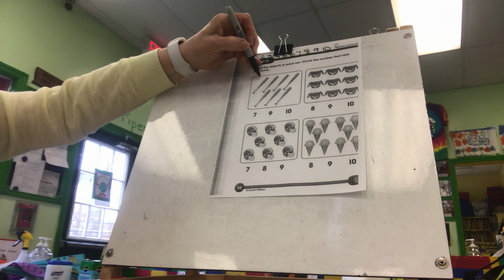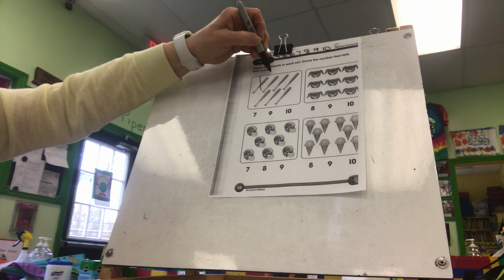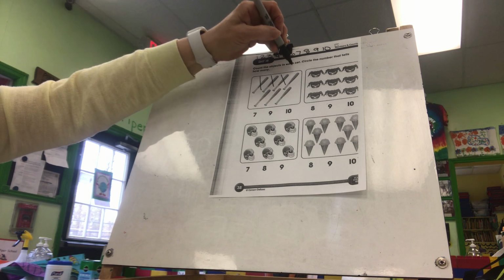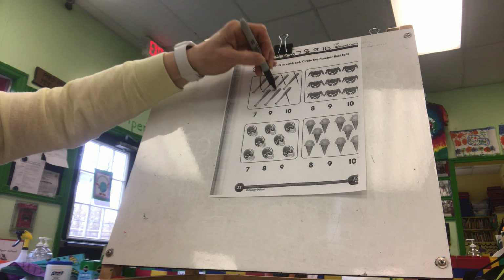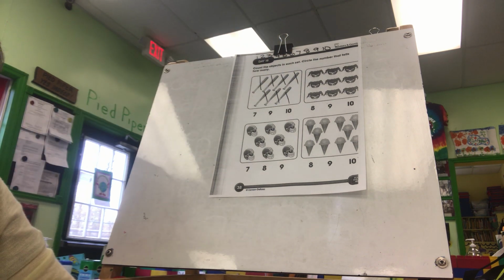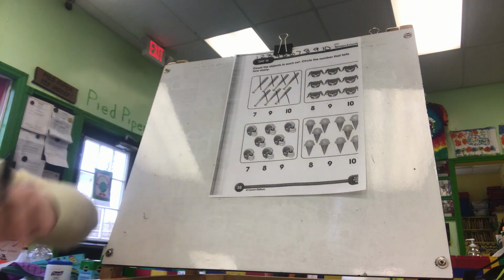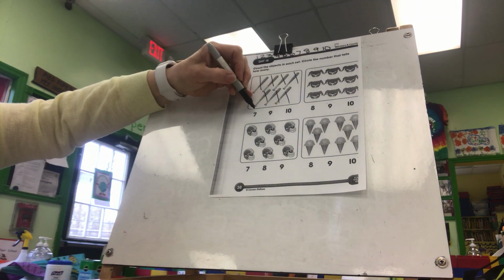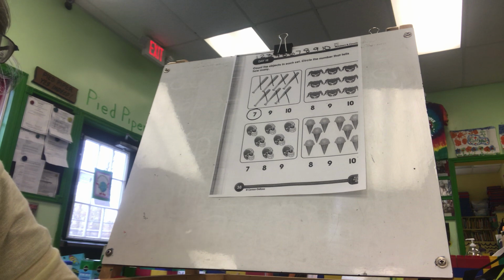Let's start with the bats. Cross and count. 1, 2, 3, 4, 5, 6, 7. Do you see a 7 on the line below? Good job. Down and over from heaven makes the number 7.